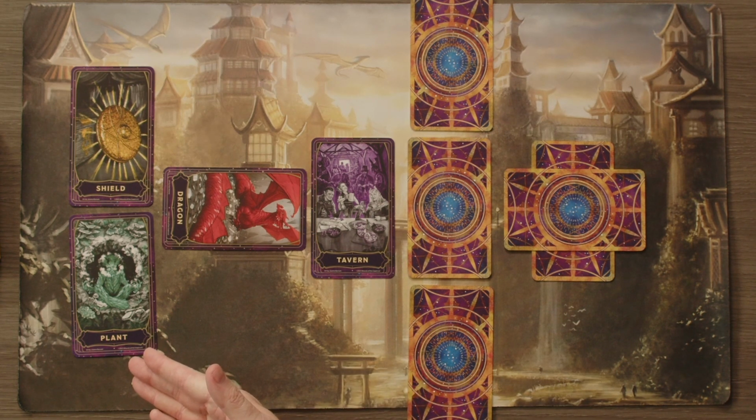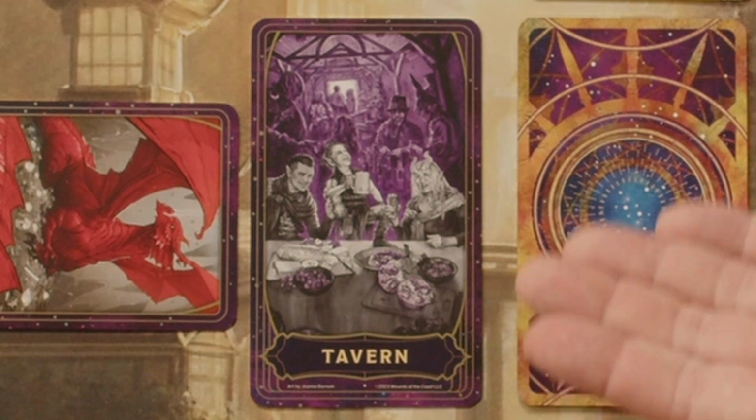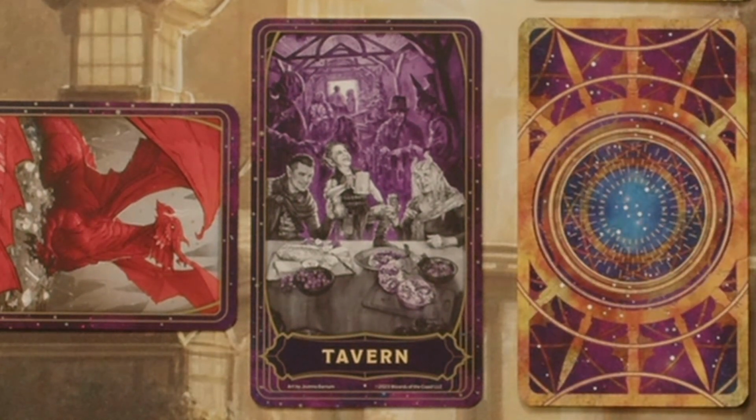Are there undead treants? Actually, there are undead treants. So that's what that is. It looks very evil. The tavern in general really does. I was also thinking gluttony.